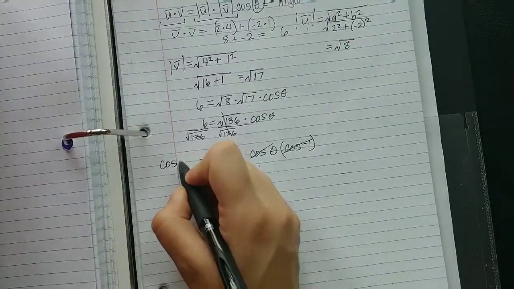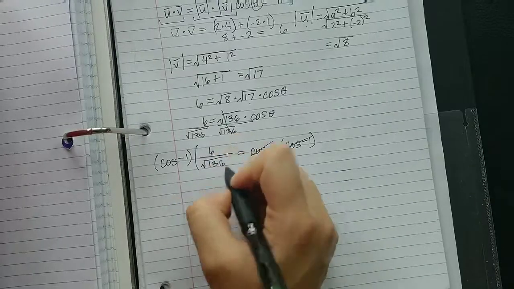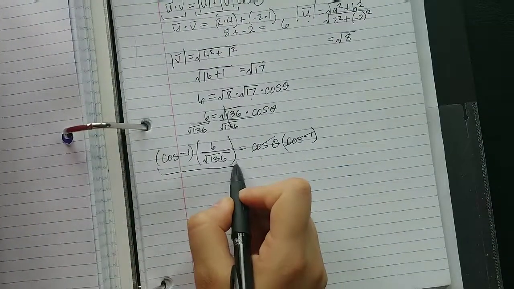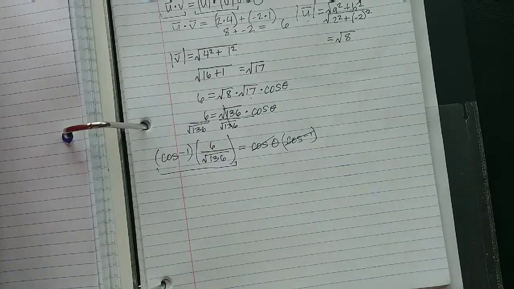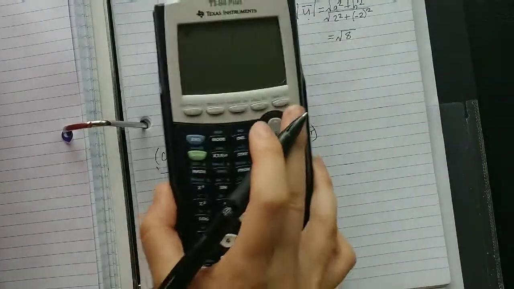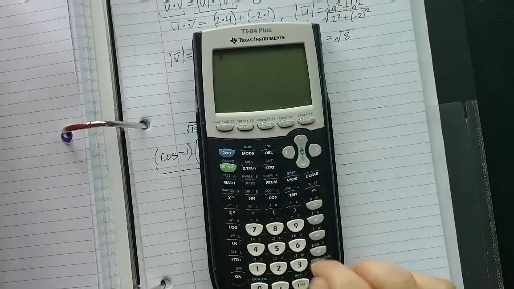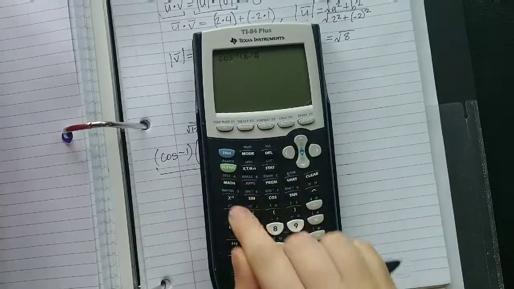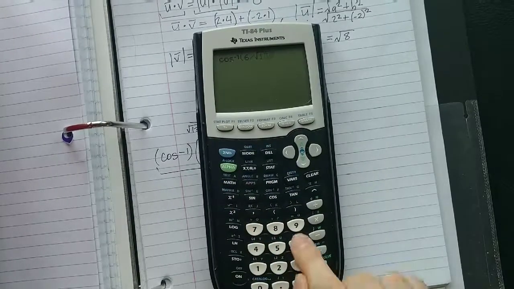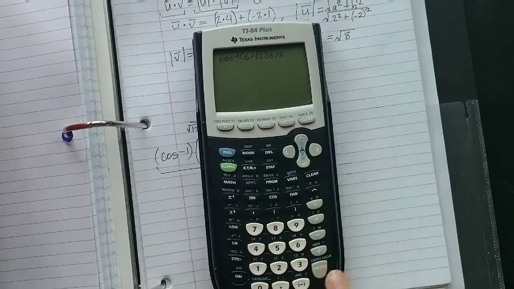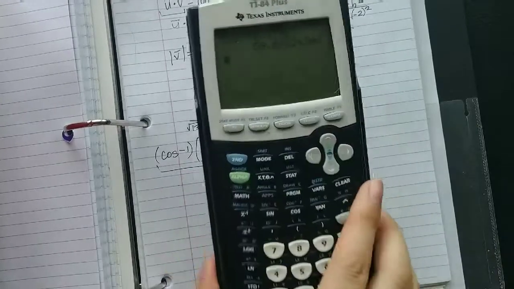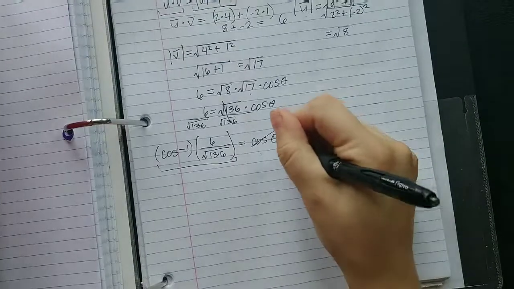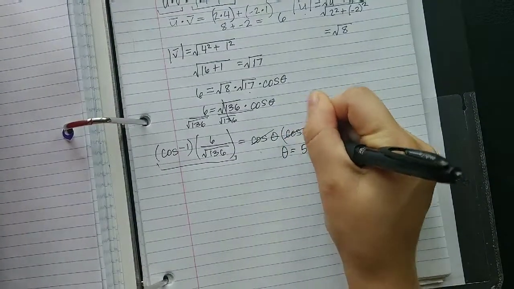We have to do the same thing to both sides, and this portion, the left portion of the equation, is what you'll put in your calculator. So you don't need a fancy calculator like this one. Most calculators have this. It's usually above the cosine button, and we can just plug everything in. 6 divided by the square root of 136, and we get about 59. So our answer, the angle between these two vectors, is 59 degrees.